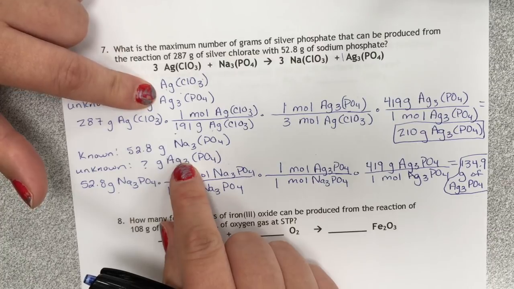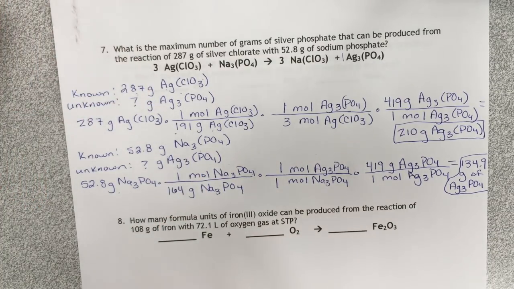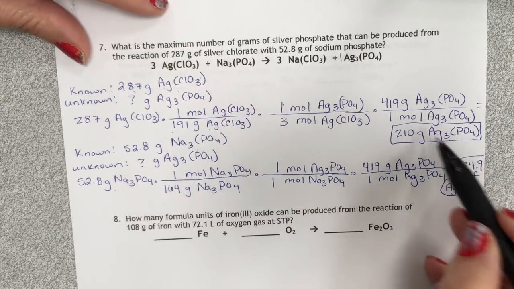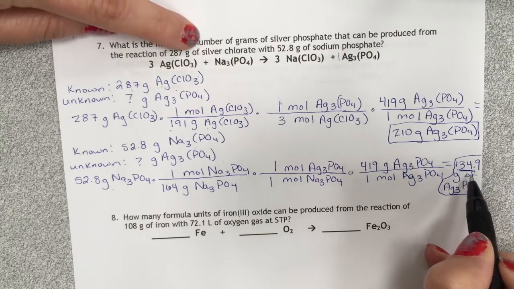We can't be any stronger than our weakest link in a chain. We can't make any more sandwiches than the lowest ingredient that we have. If we have 100 pieces of bread and we have 3 pieces of cheese, we can still only make 3 sandwiches. We can't make 50, because we don't have enough cheese. So that's what we're looking for, the lowest number. So this is the lowest number, so this is the maximum number of grams.